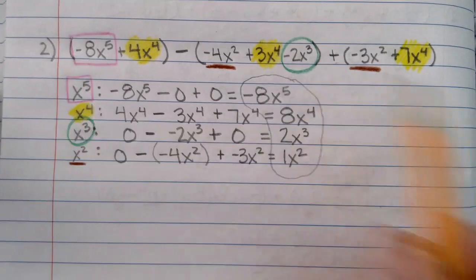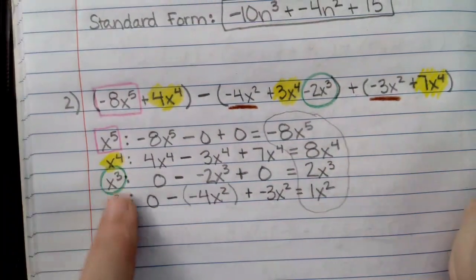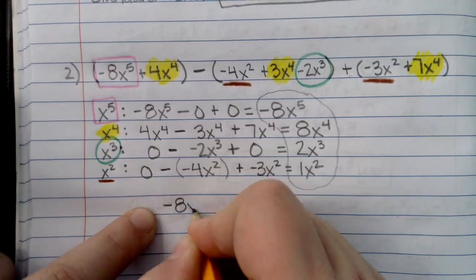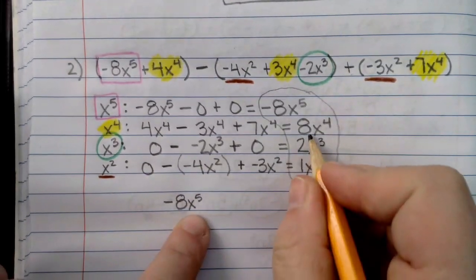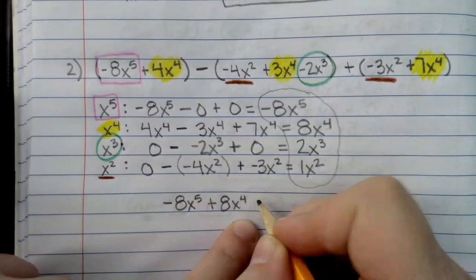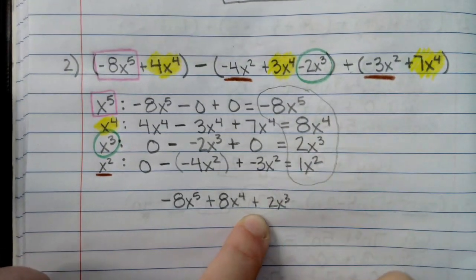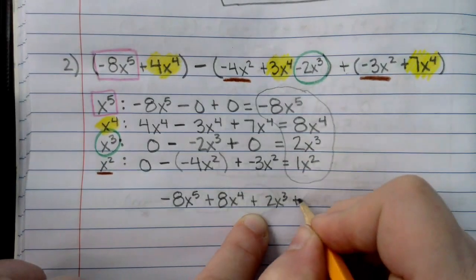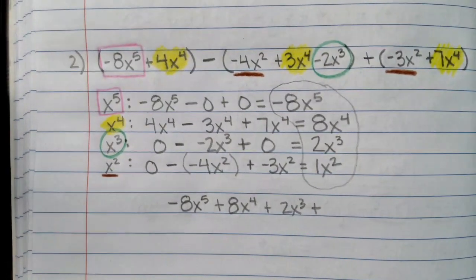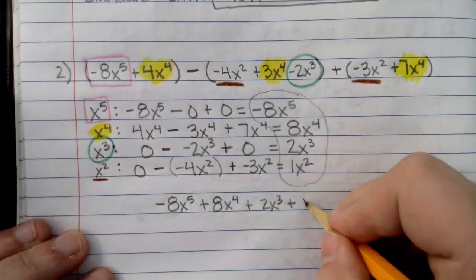So negative 8x to the 5th power plus 8x to the 4th power plus 2x to the 3rd power plus, and now I do have one little option here that so far everything has been positive, so I've had to use pluses, no options for minuses. What's my option with 1x squared, though? You can just call it x squared. Good. Just x squared, or you can keep the 1 in there. It's your choice. Whatever makes you the happiest little mathematician.